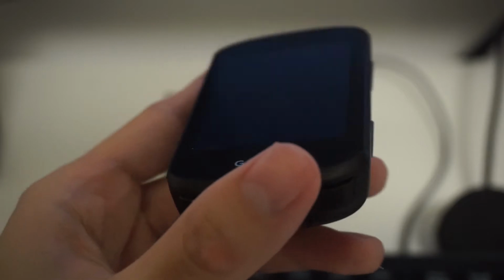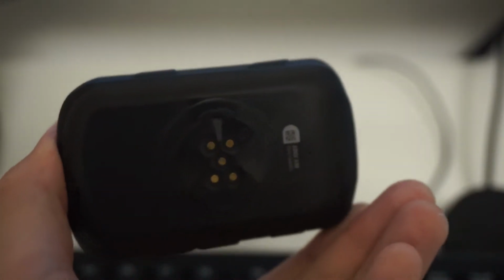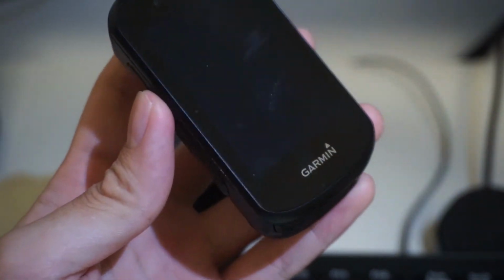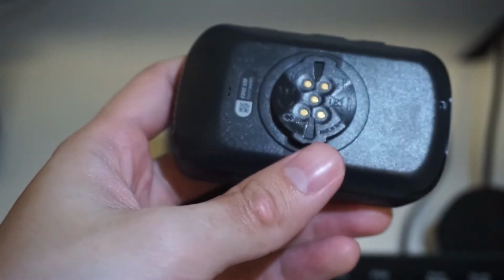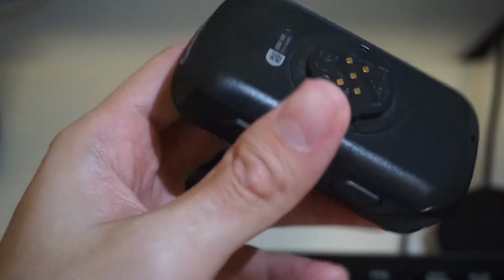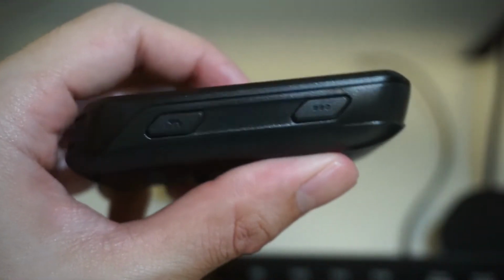Okay, this video is about my Garmin Edge 530. Before I begin, sorry it's a bit dark. This is a video about my Garmin Edge 530. Primarily, what screens do I look at when I'm riding.